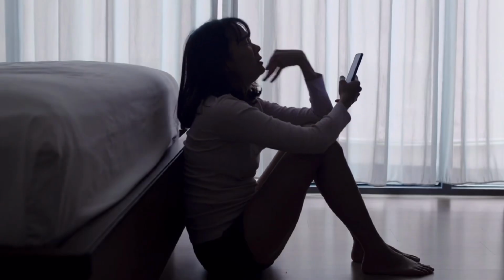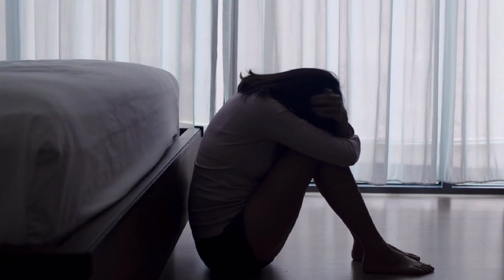Because the absolute last thing you want to do is make a book, publish it on KDP, and then for it to get no sales. You'll then become disheartened and then you just won't continue doing it.